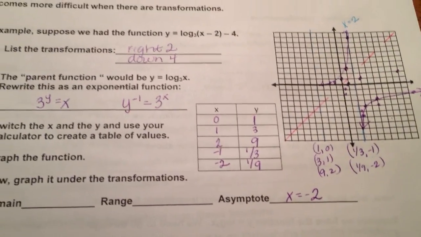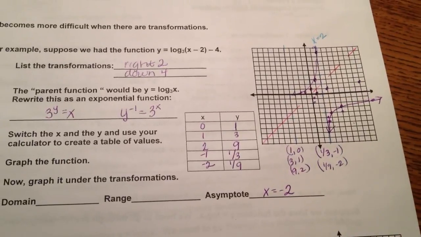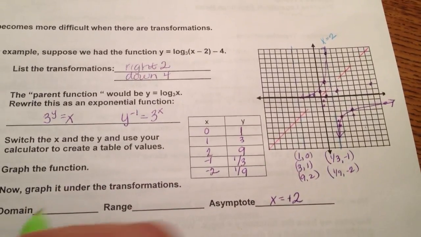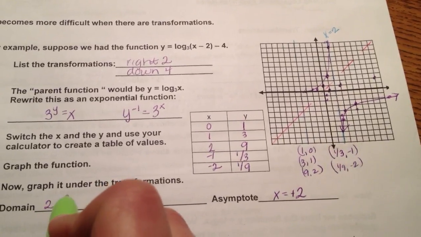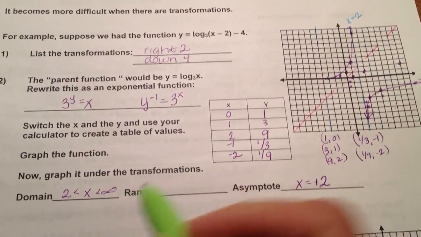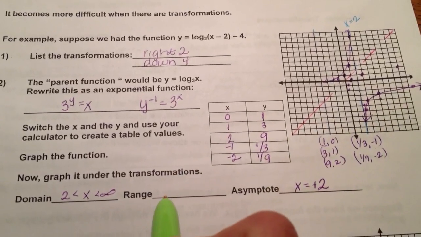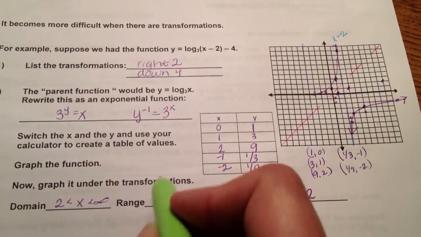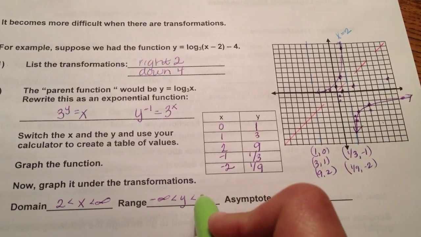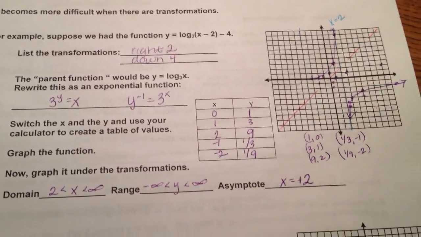And looking at my graph, I can tell that the domain, how far left it's going to go, would be 2 less than x, and then less than infinity because it continues going right. The range, how far down the graph goes, is negative infinity less than y less than infinity because it continues growing.